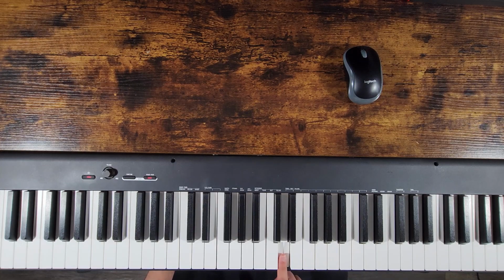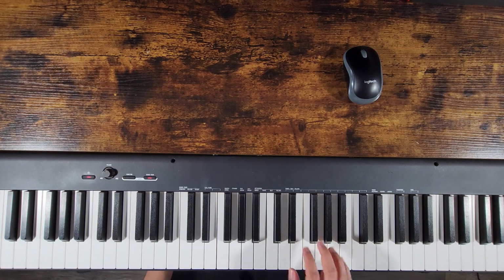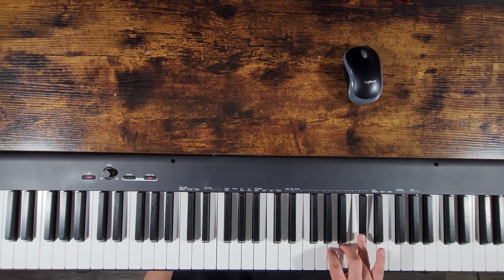Now you know the whole step and half step formula that's used to make a major scale. So I'm going to use that and play the D major scale and see if you can figure out what the steps were like and how that scale came to be. One more time.